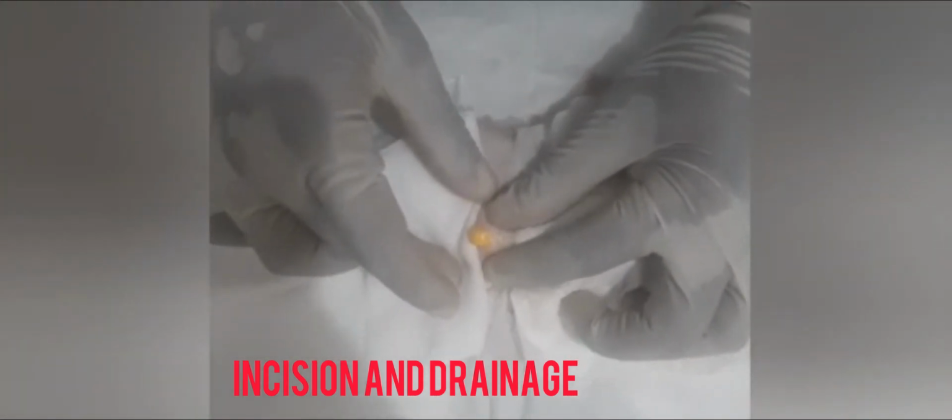As soon as you clear the first drainage, you have to take a little bit of the sample for the culture.